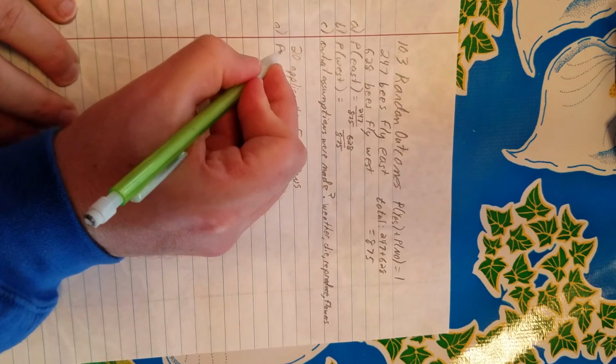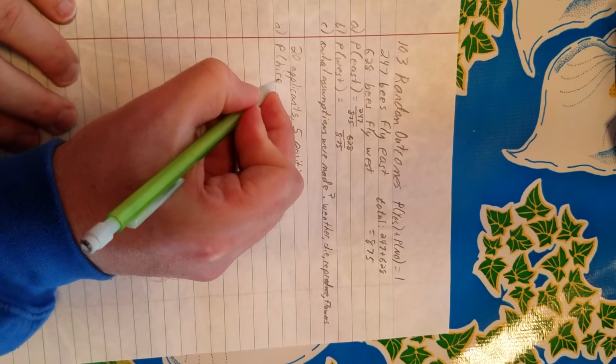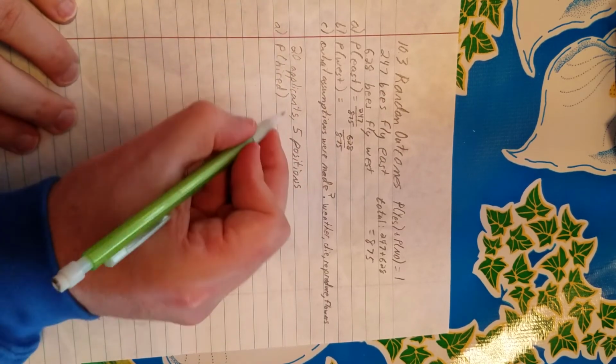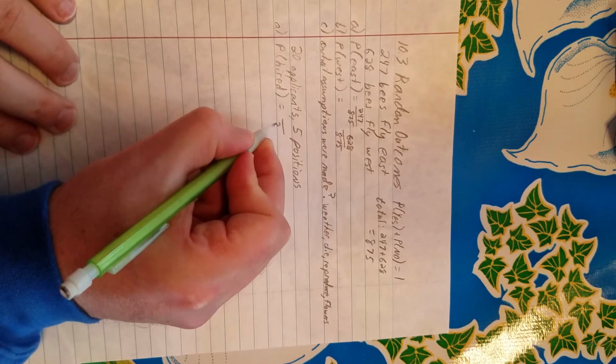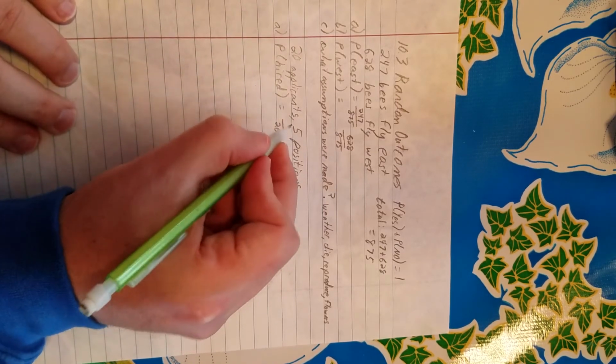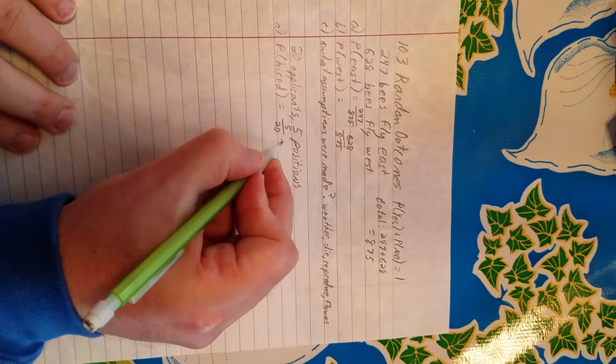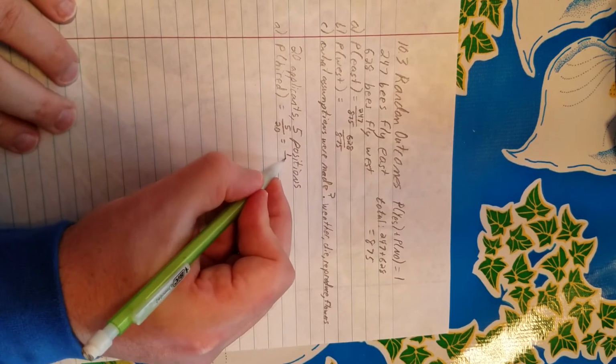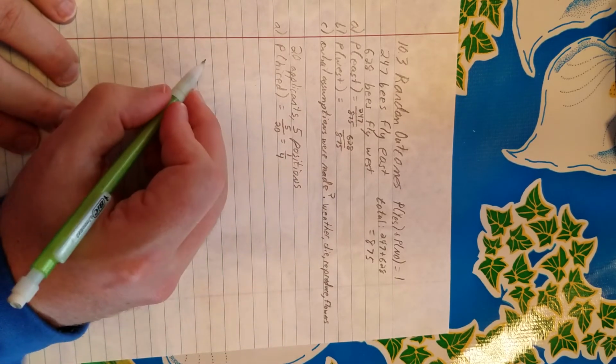First question, what's the probability of getting hired? Again, the total would be 20. The success would be 5. We could reduce that down to 1/4 or 25%.